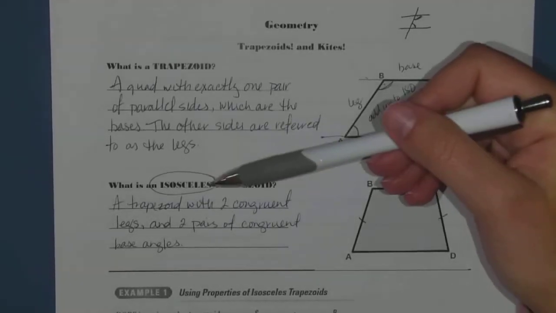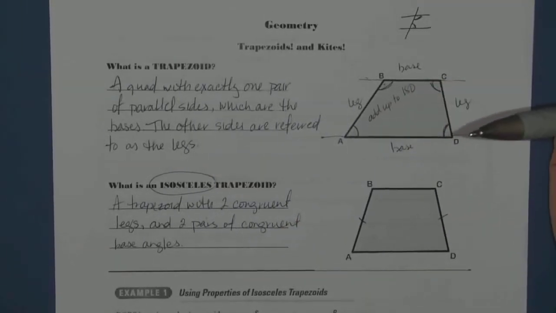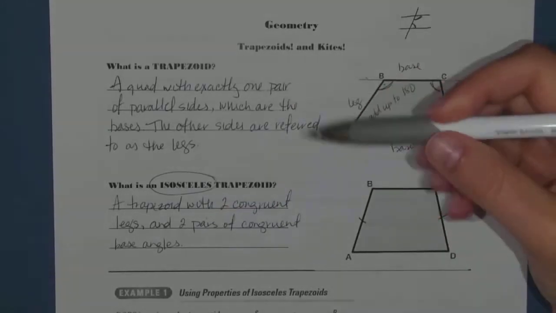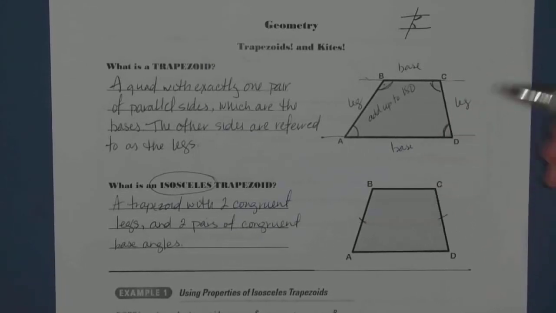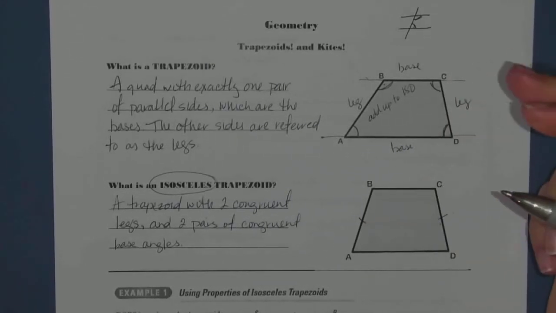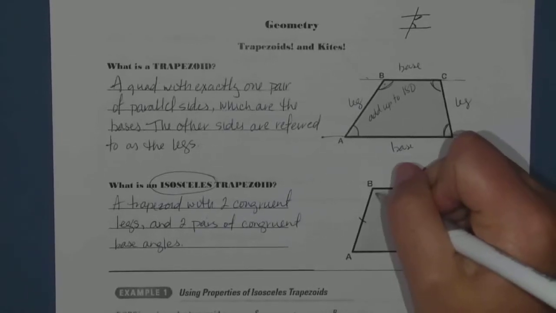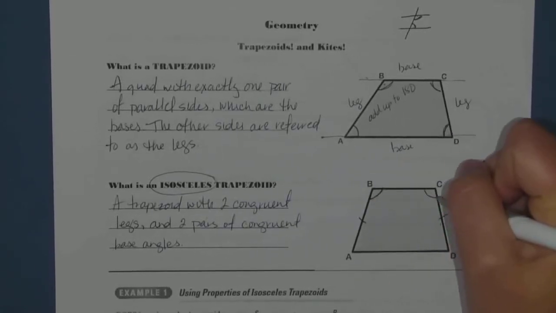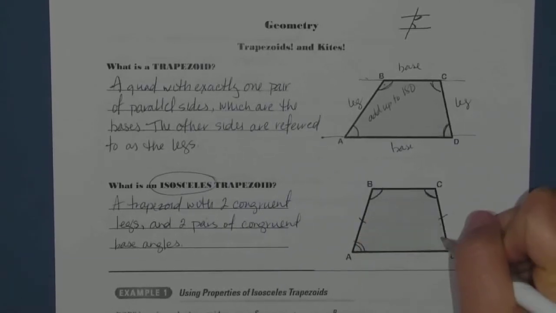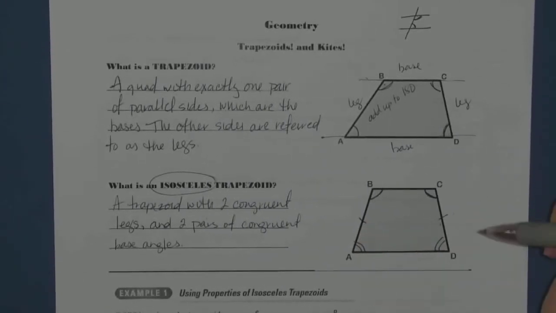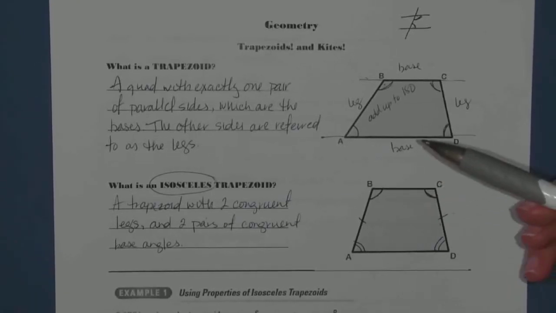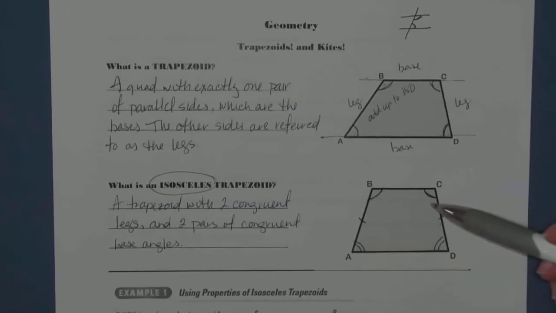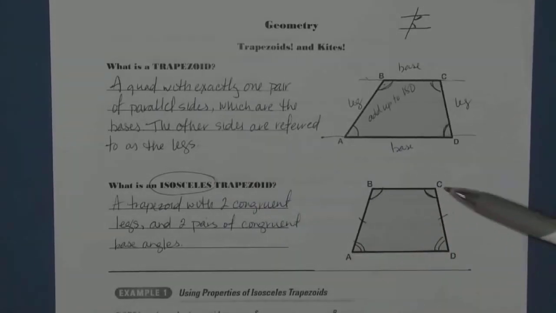An isosceles trapezoid, you could probably figure this one out on your own, but it's a trapezoid with two congruent legs. Now, if you have an isosceles trapezoid, making these legs congruent, then you do have two pairs of congruent base angles. So that means that this angle and this angle will be congruent, and this angle and this angle will be congruent. But that's only true for isosceles trapezoids, okay? And just the fact that it's a trapezoid means that these will add up to 180, so that's true for all trapezoids, but only isosceles trapezoids have the congruent base angles.